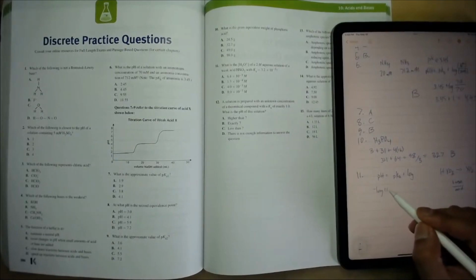So negative log of H equals negative log of Ka plus log of base over acid. Should we just assume it's the same number?